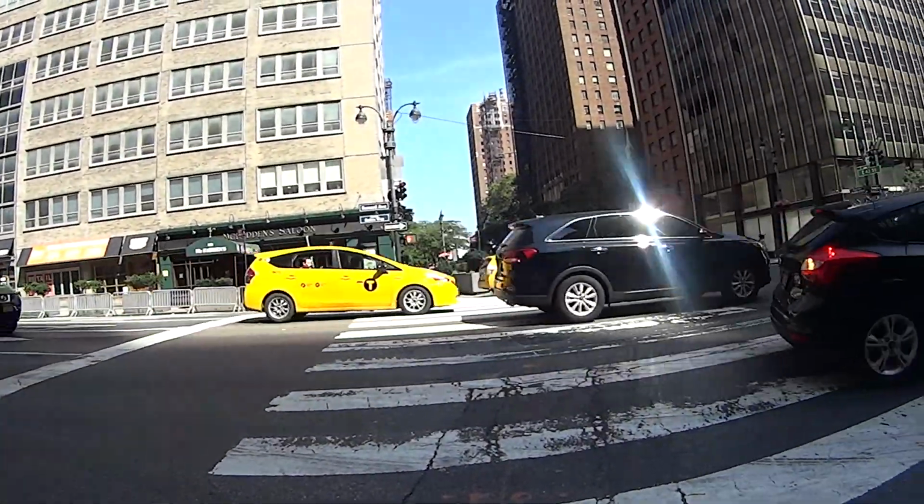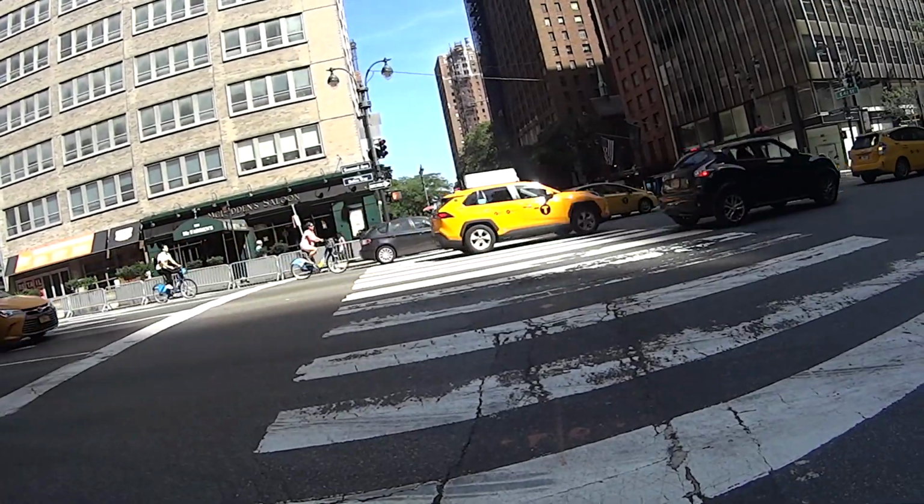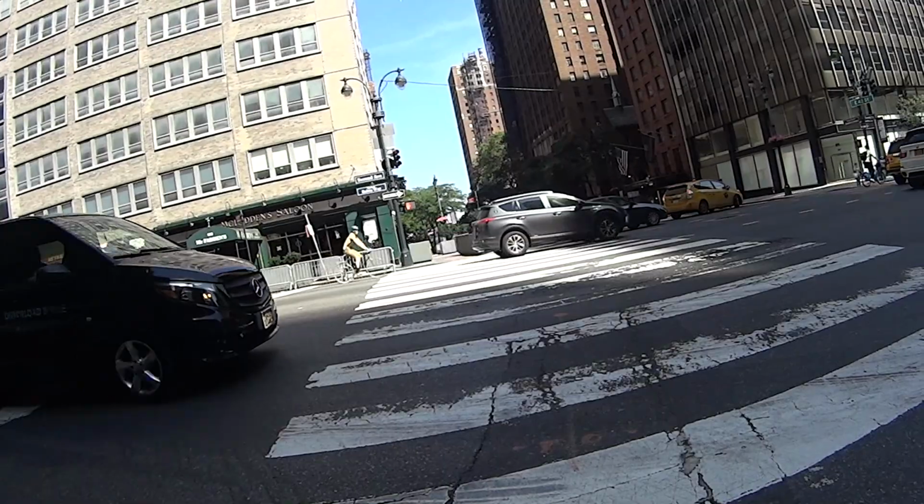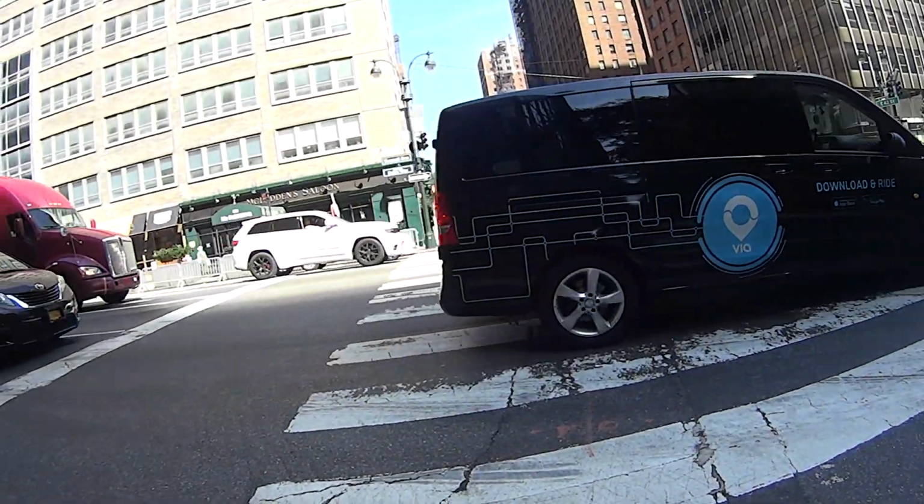This is 2nd Avenue, and this bar up here on the left, it's famous. I don't know if they still do this or not, but on Wednesdays they used to serve like dollar beers or something, just insanely cheap. It used to be packed on Wednesday nights.